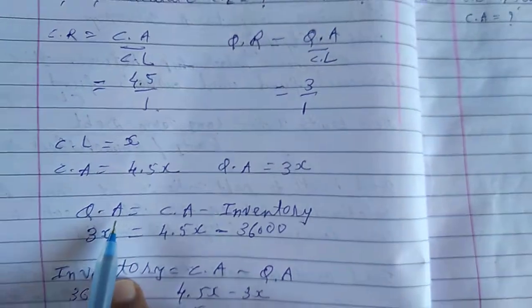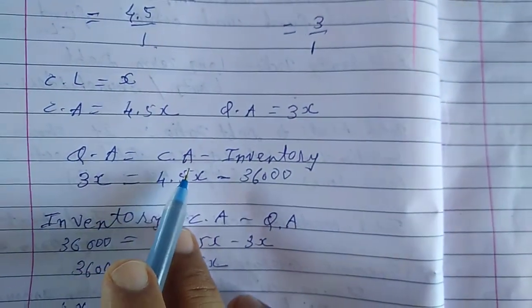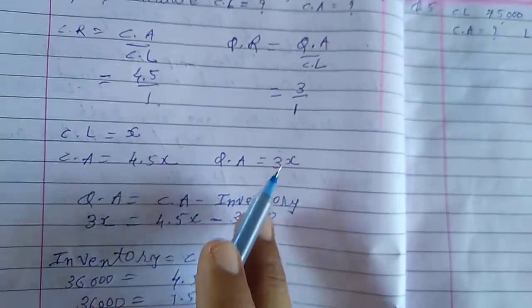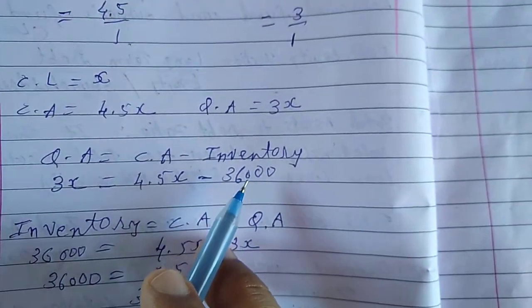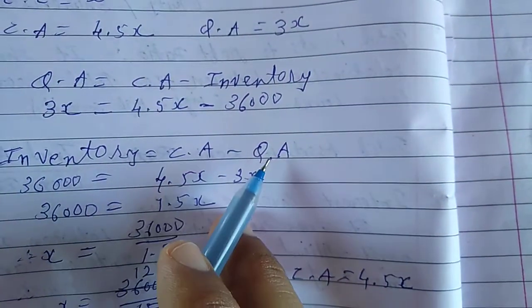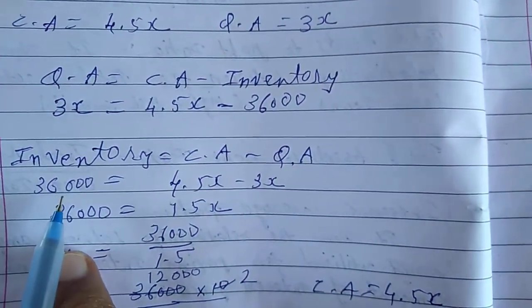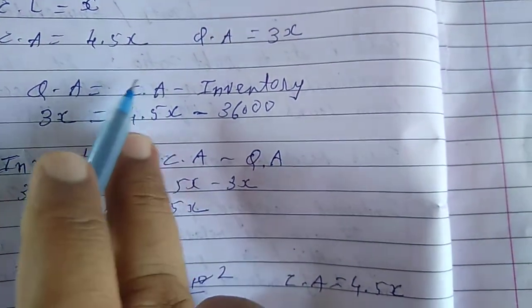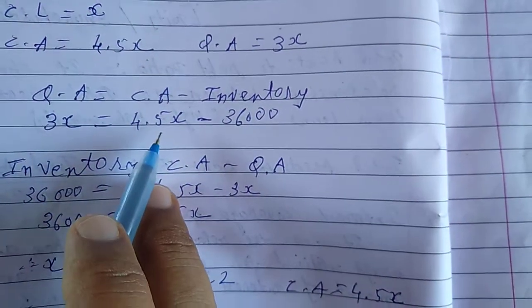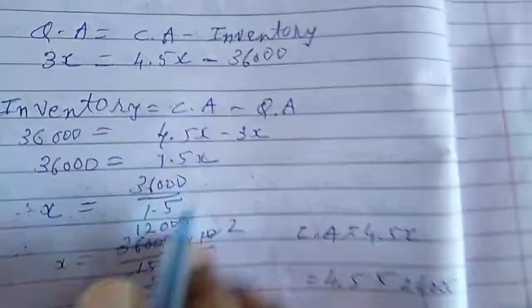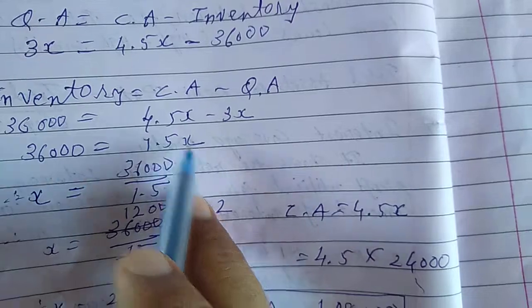Now quick asset, you know the formula. Quick asset is equal to current asset minus inventory minus prepaid expense. But here only inventory is given. That's why we have taken inventory only. So inventory is equal to current asset minus quick asset. Inventory is given, 36,000, is equal to current asset 4.5x minus quick asset 3x. So 36,000 is equal to 1.5x.